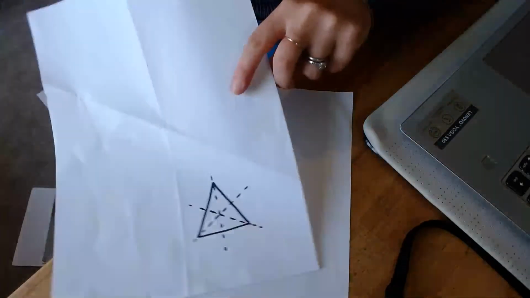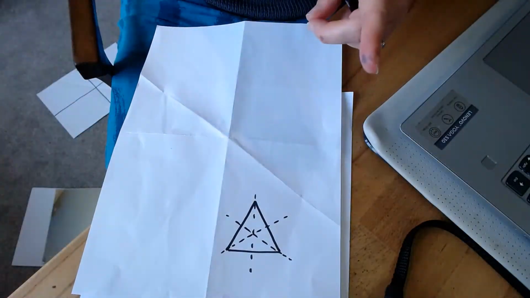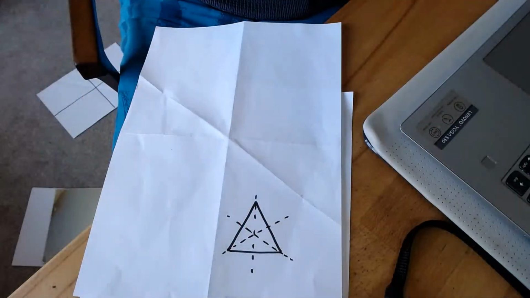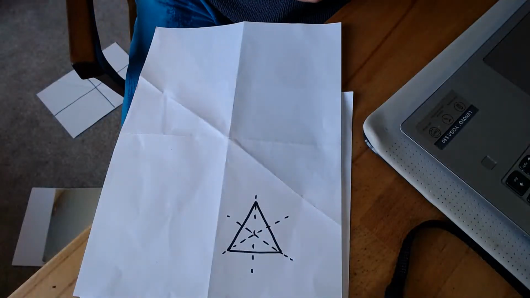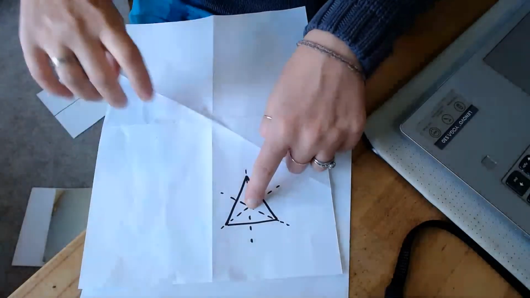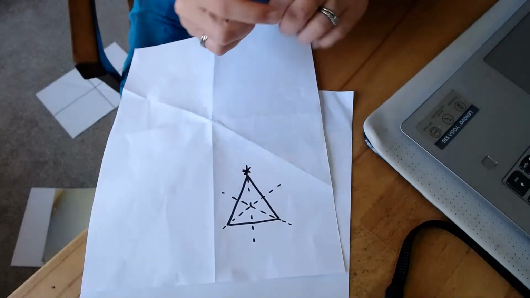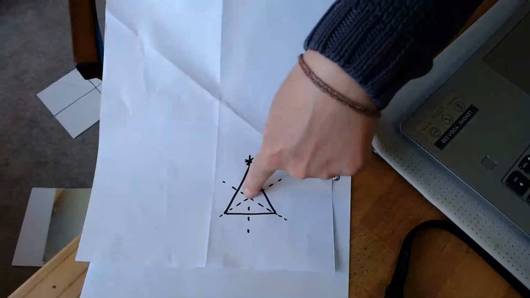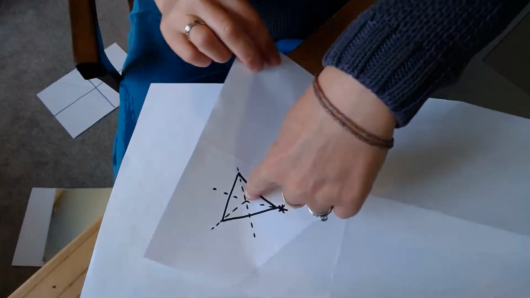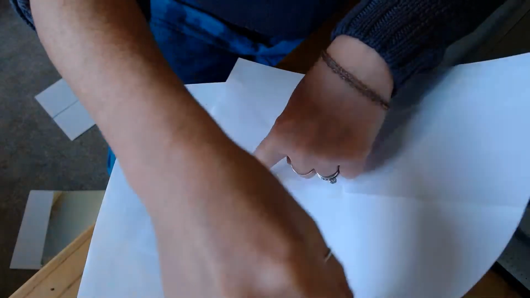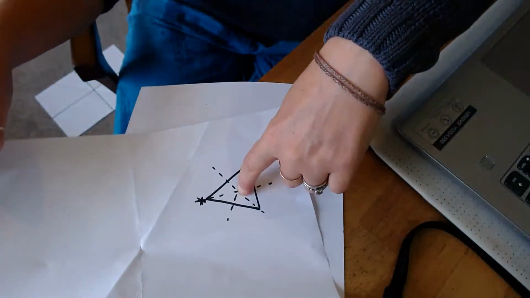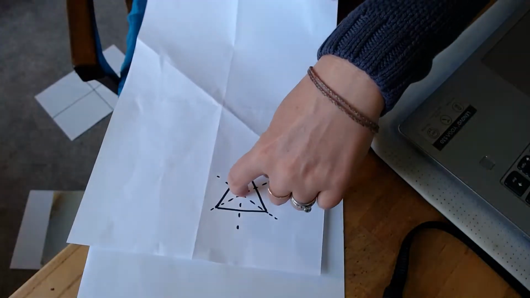So because all these are regular, all three sides are the same length, it's got three lines of symmetry, and actually it's got rotational symmetry order 3 too as well. So if I put a little star up here, I can rotate this around, and it fits into itself once, twice, 3 times. And you can apply that. I'm not going to go through all of them right now.